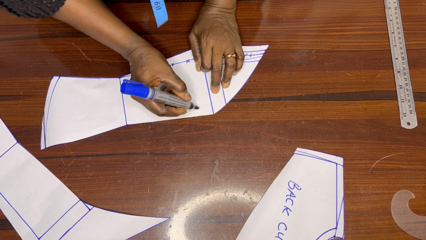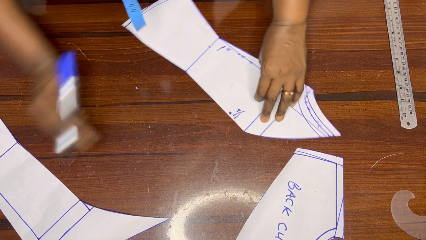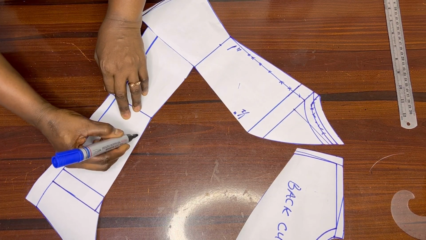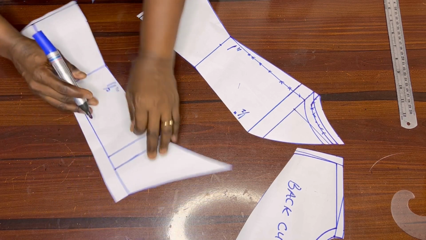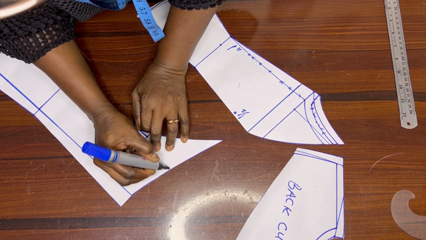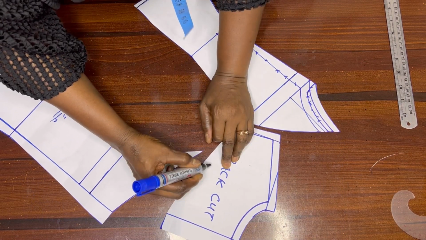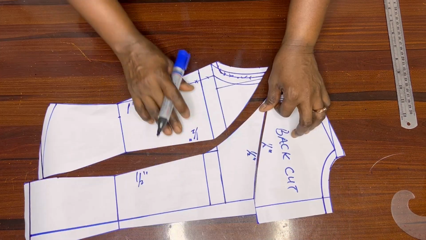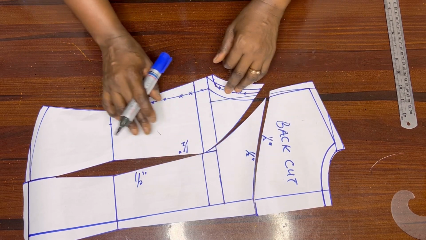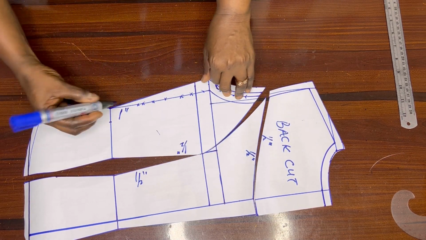Half an inch will be added to this side. Half an inch will be added. Half an inch will be added here. For the down part of the yoke, half an inch will be added. So this is the pattern for our back cuts now.